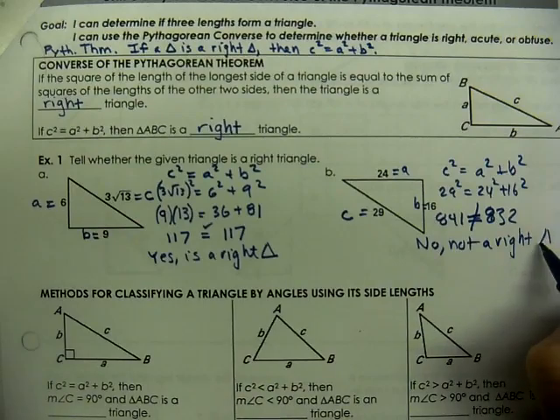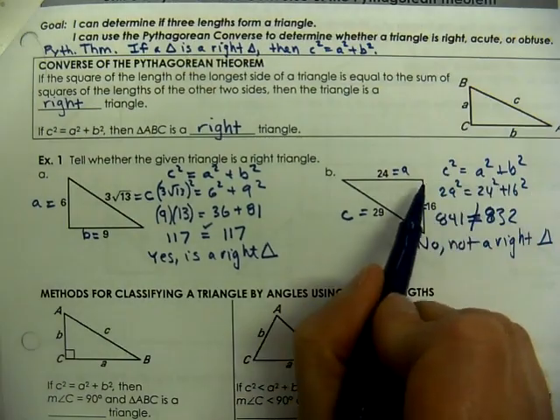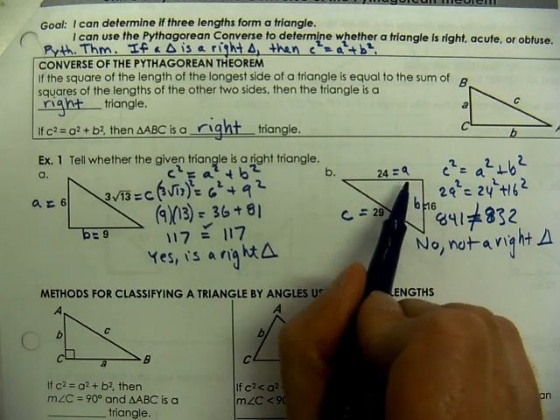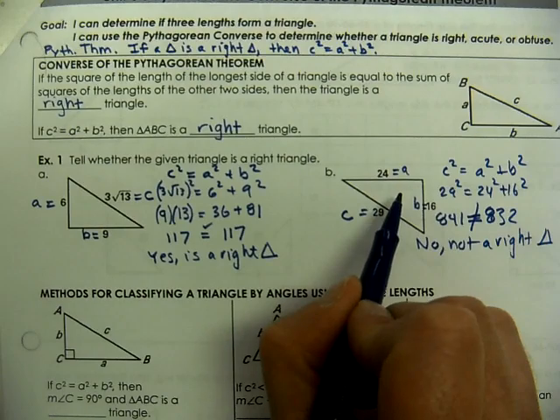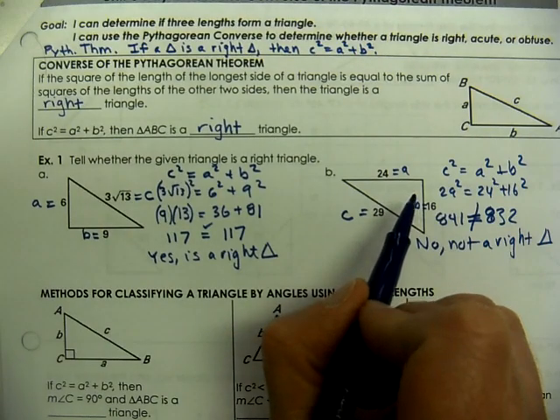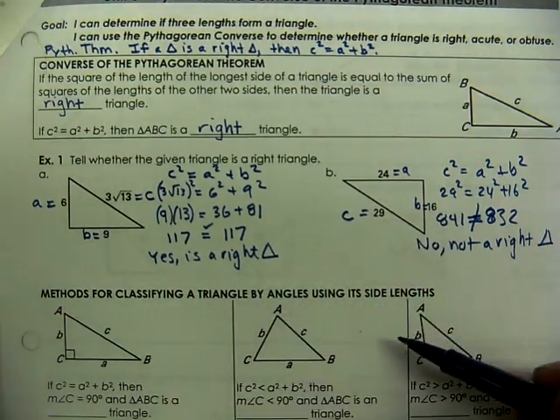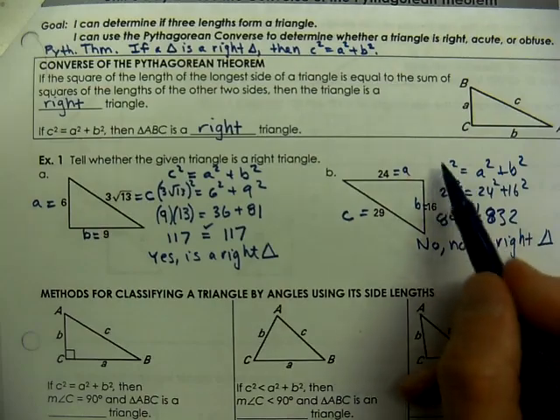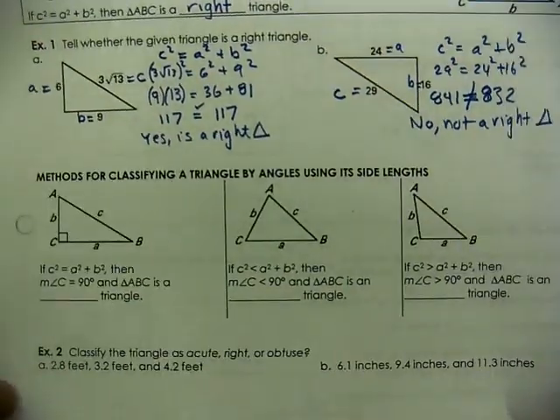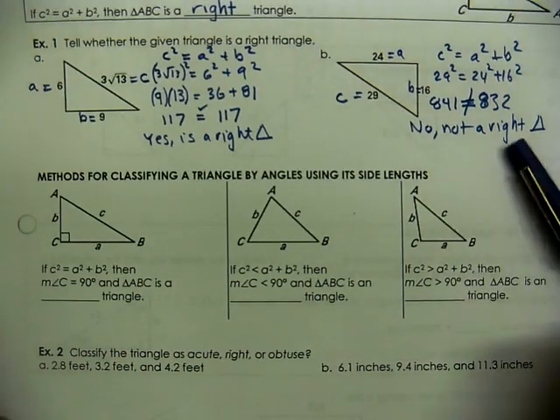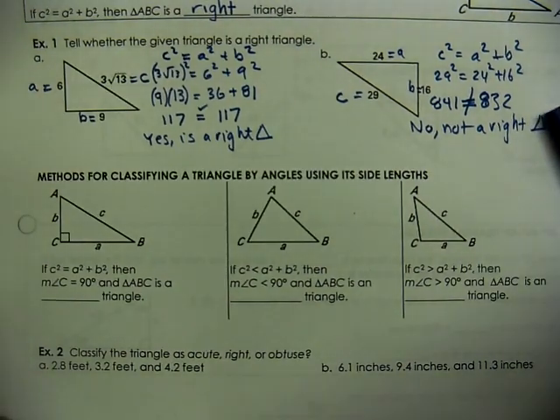Now, if it's not a right triangle, that means there's only two other options. It's either an acute angle, so it's an acute triangle, or maybe that's an obtuse angle, so this would be an obtuse triangle. And we can actually figure that out, and that's where we're headed next. This is why we were putting the c squared in front, as a way to help us with this little memory trick to help us figure out what we have in each of these three cases.